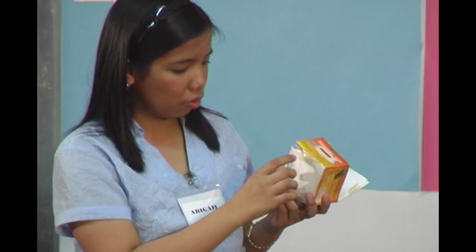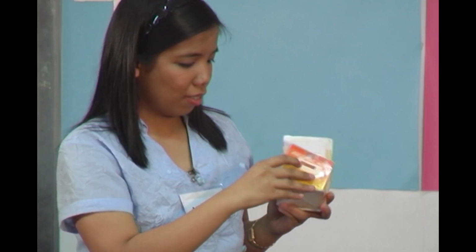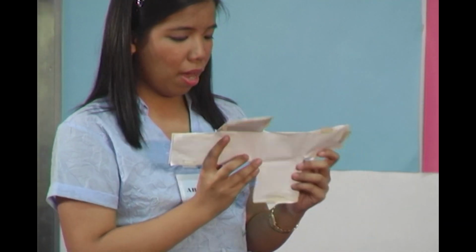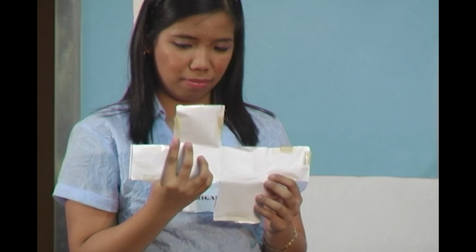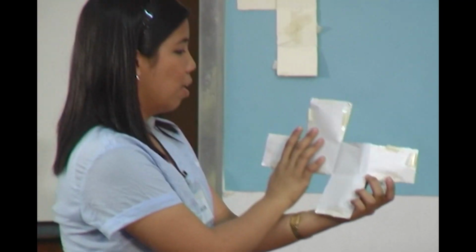And next, the bottom base, we have 1, 2 cuts. 1, 2, and another cut here. So we have this pattern. Overall, we have 7 cuts. Okay, is it that different from the first group's work? Yes, ma'am. Okay, so can you post it there?